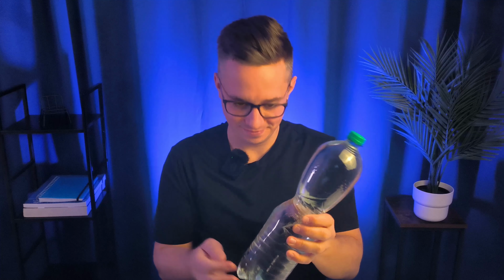Think of your Google Ads budget like water in a plastic bottle. If there are holes, the money leaks out no matter how much you pour in. Negative keywords plug those holes. So let's jump into the dashboard and add them properly.